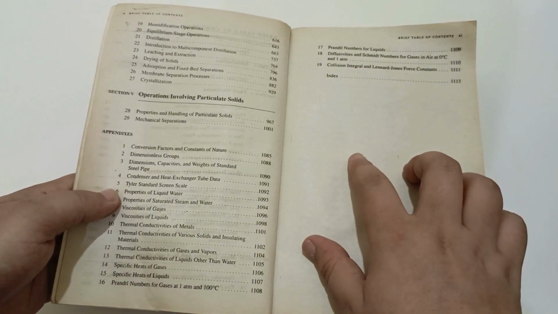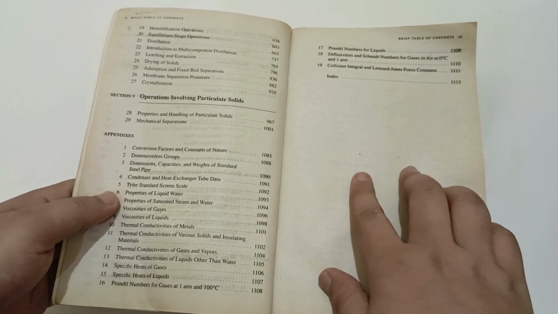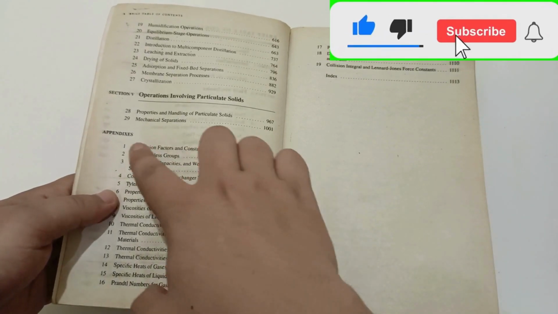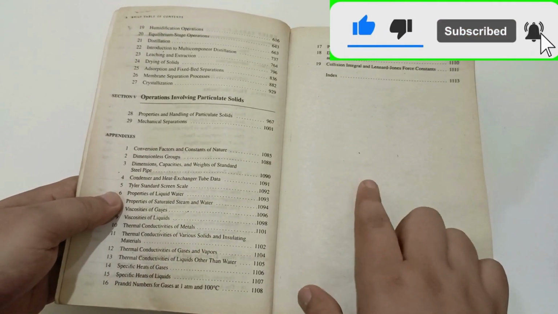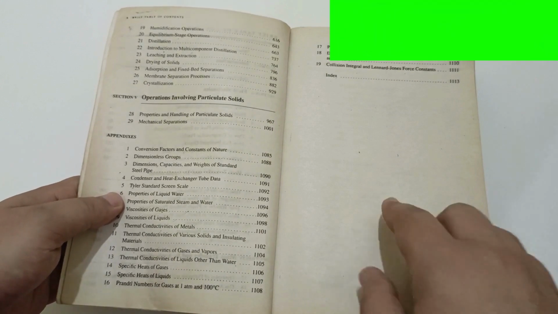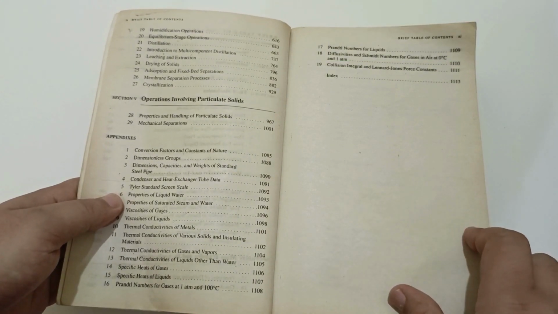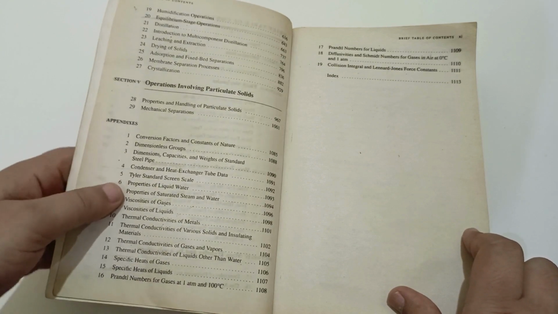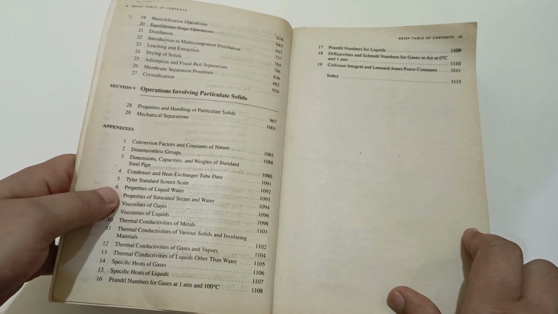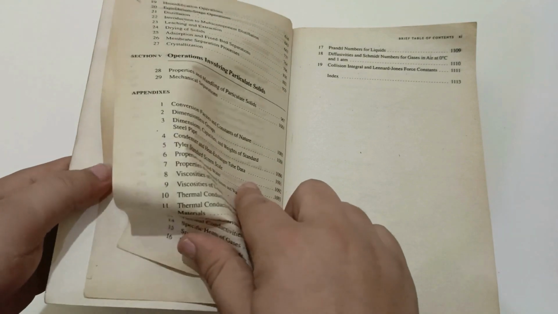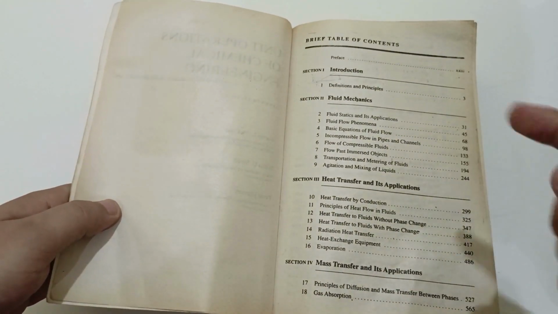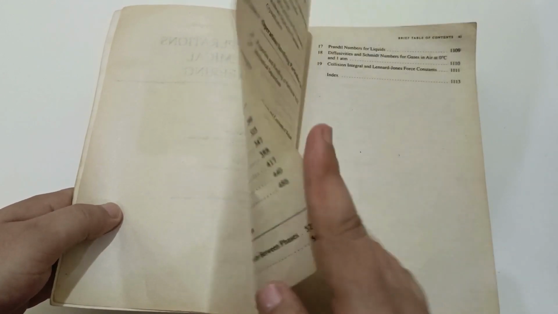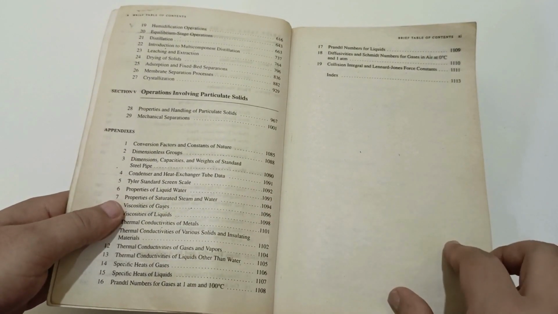It also has separation processes like mechanical separation. It offers detailed insights into various separation techniques, including membrane processes, adsorption, and chromatography. So I have given you the review of these subsections and what you can study in them.